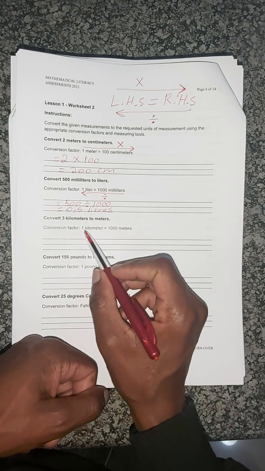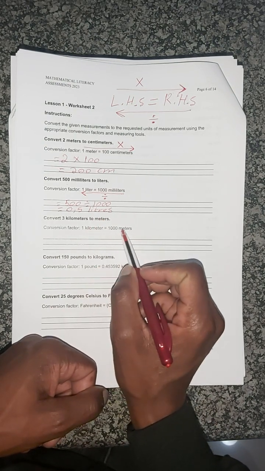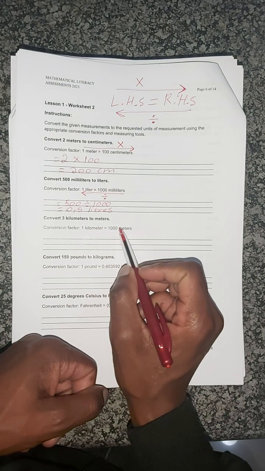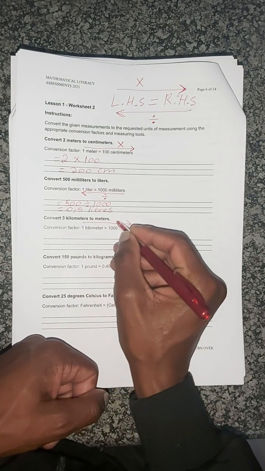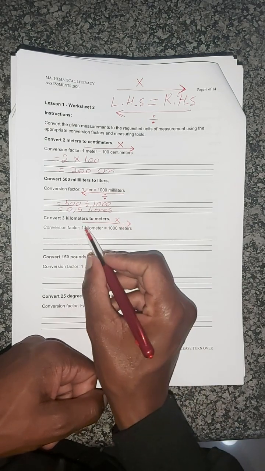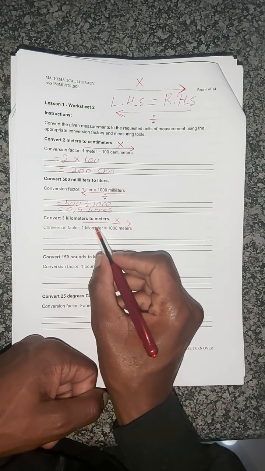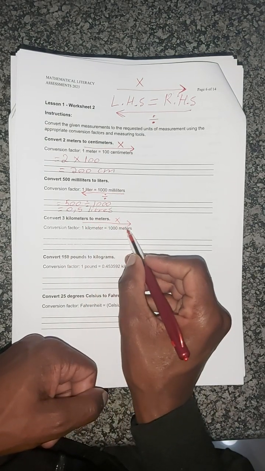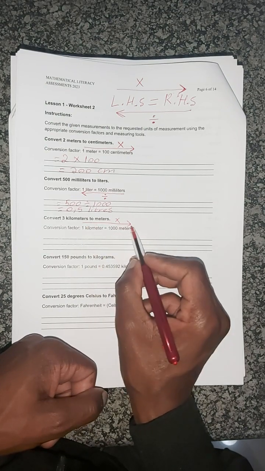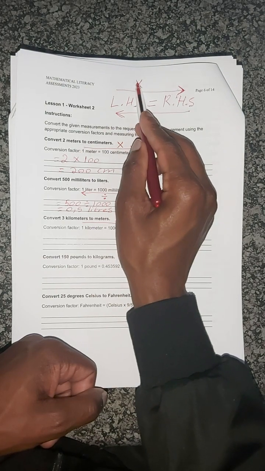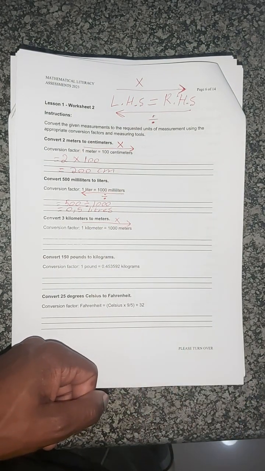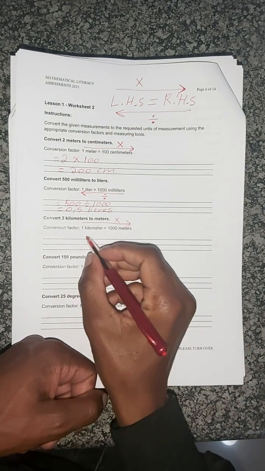So we are basically moving from the left to the right. When you are moving from left to right, you're supposed to multiply. Can you see that? Because we are given kilometers and we want to get meters. So we are moving from left to right, and that means from left to right we multiply. Do you see that? So let's do that.